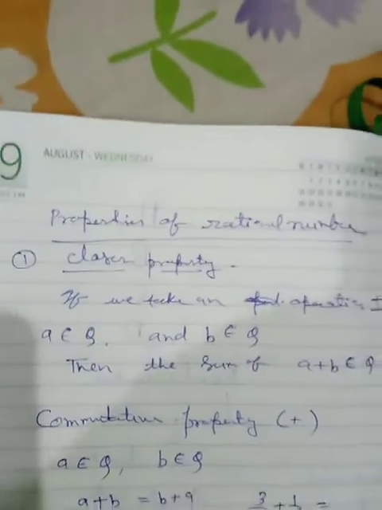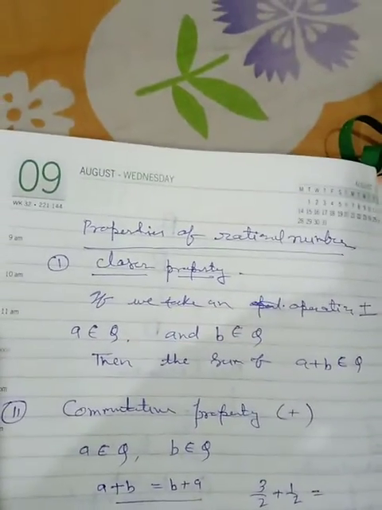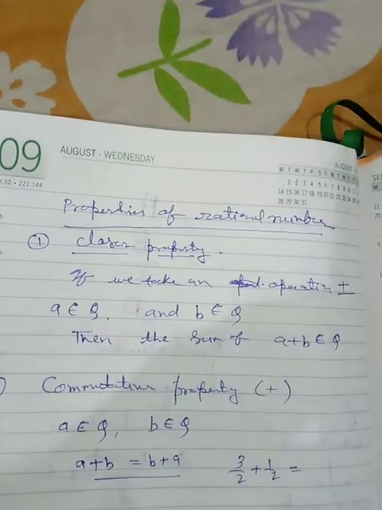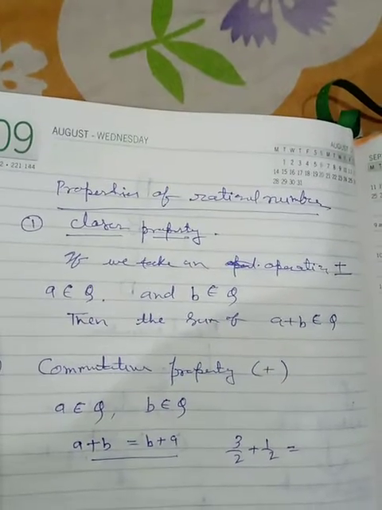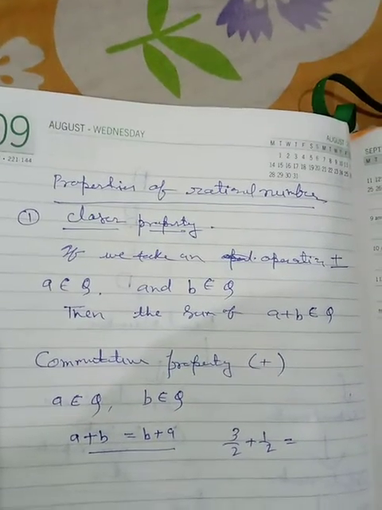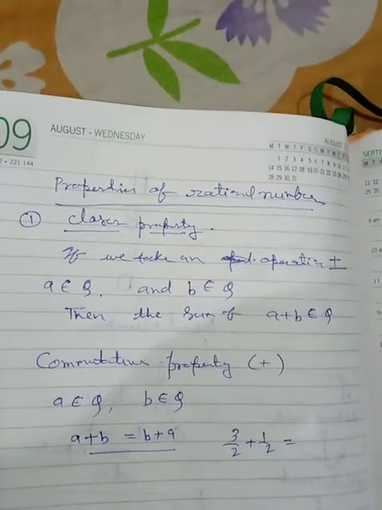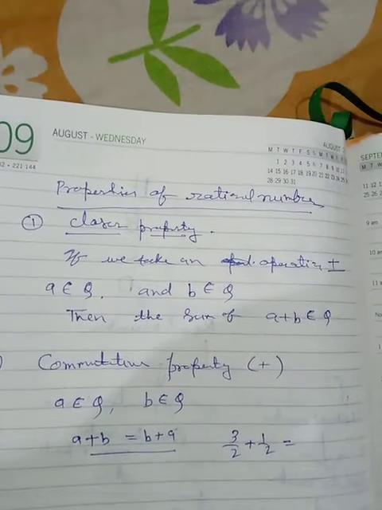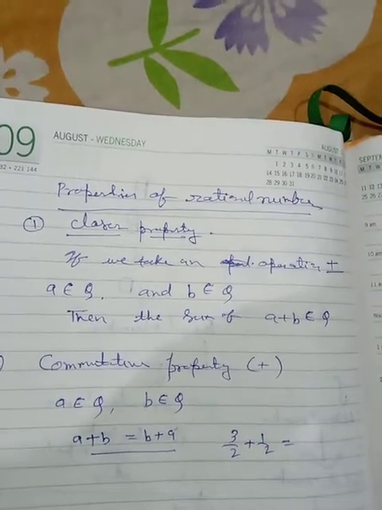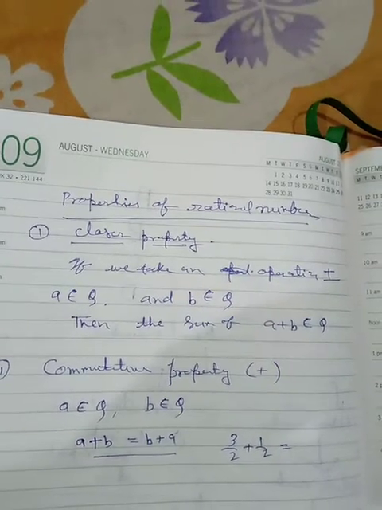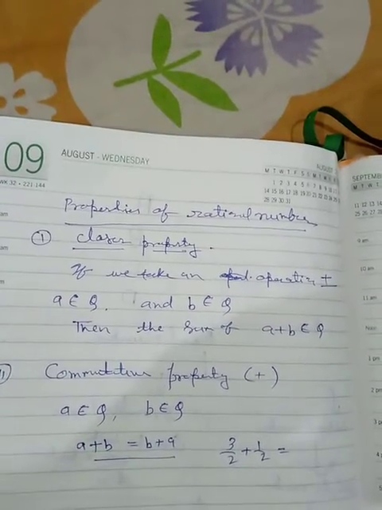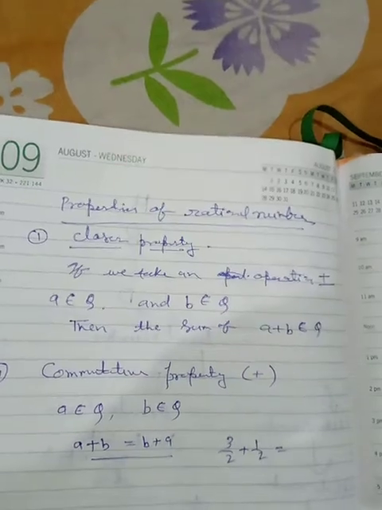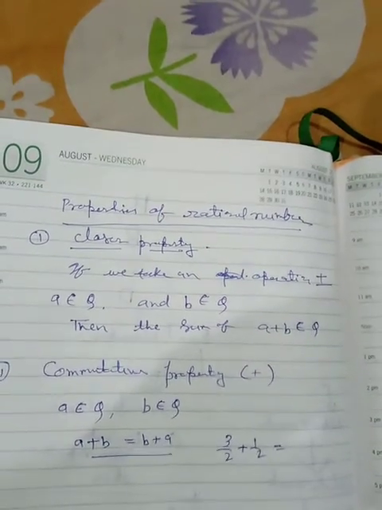We will start the properties of a rational number. Properties of a rational number, and we see it on operation addition. There are four fundamental operations: addition, subtraction, multiplication, and division. Now, first of all, we are going to discuss the properties of the rational number when we consider operation addition.